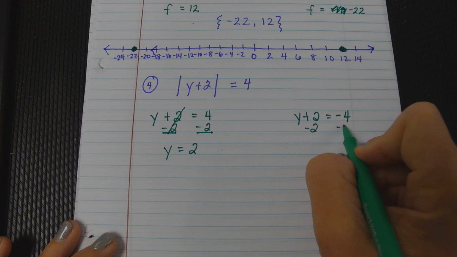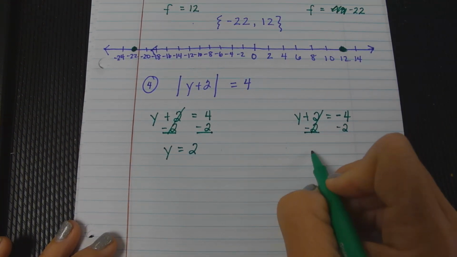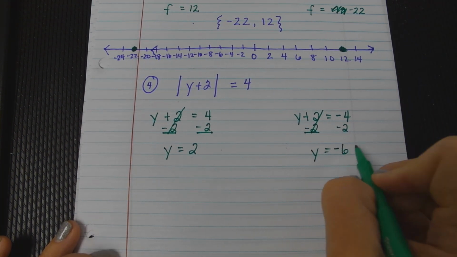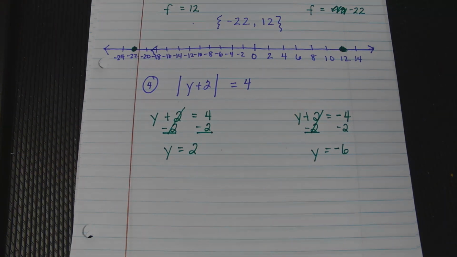Over here, 2's cancel again. Y is negative 6. Who got those right? Yes. So it's basically you just take what it equals and add the answer. The absolute value goes away. You're going to make it equal to the positive and the negative answer, every time.